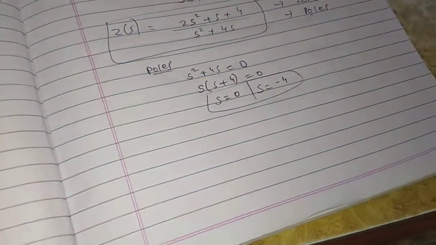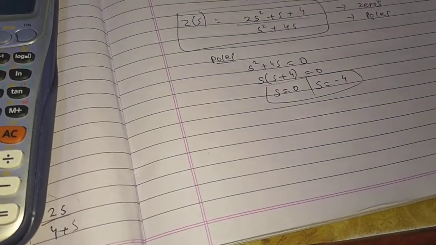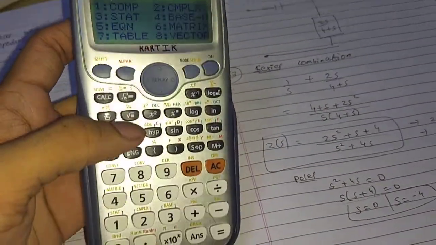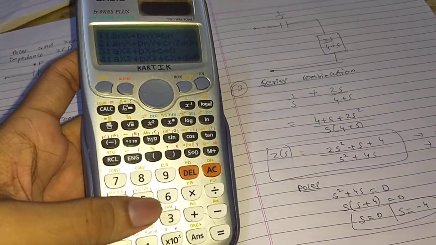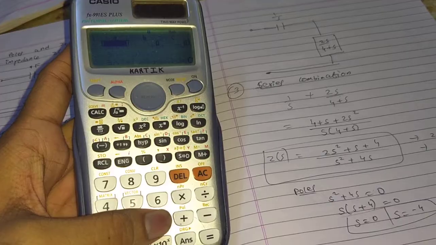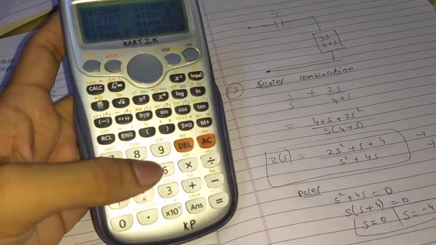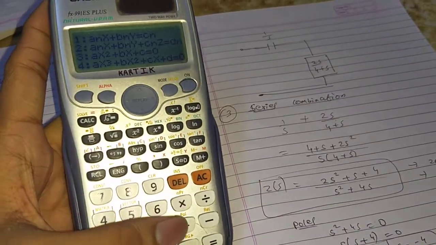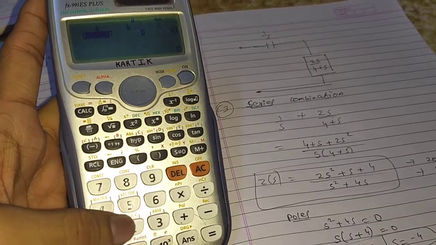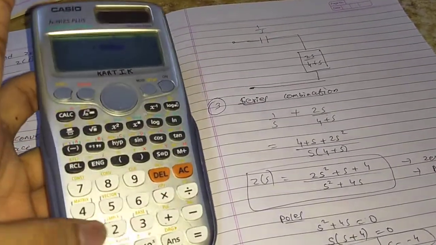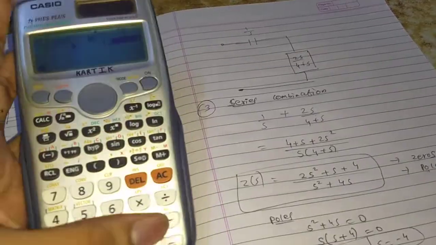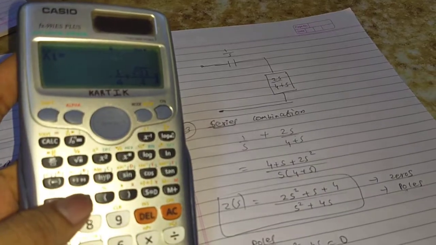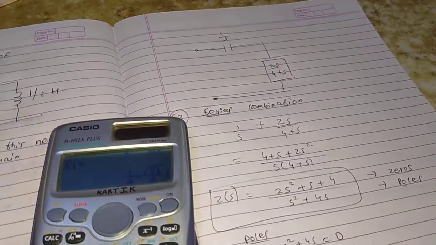I will also calculate for zero. For this you need a calculator. So let's take the calculator and switch to your equation solver, and I will take the third equation. Here you have 2, then the s value is 1, and here you have 4. We type 2, 1 and 4 in the calculator and you are getting something like this.